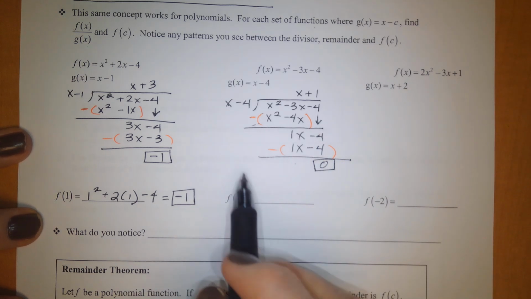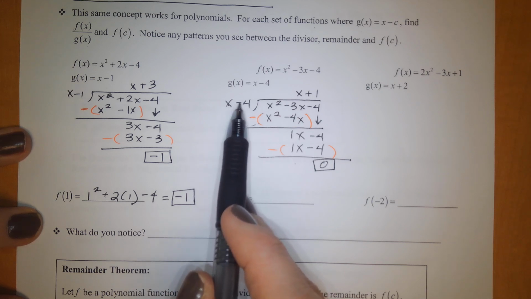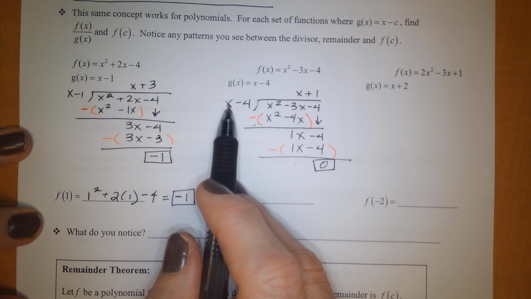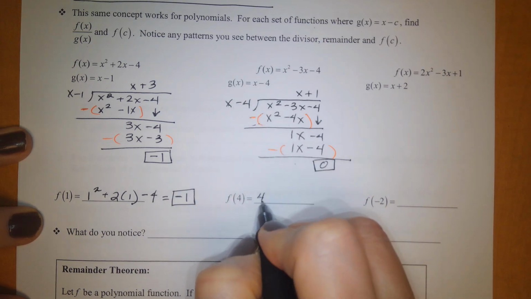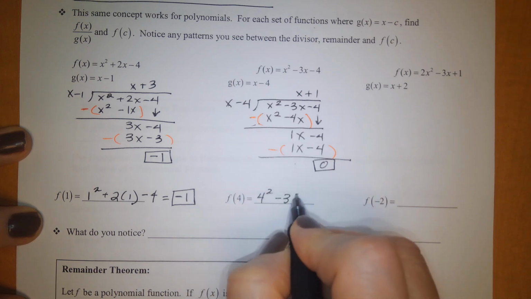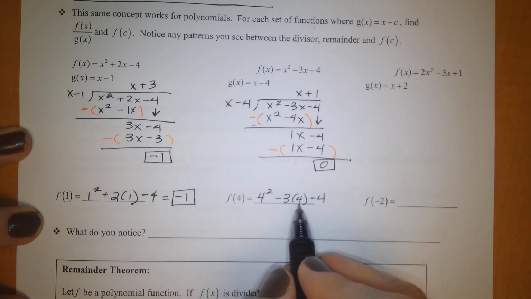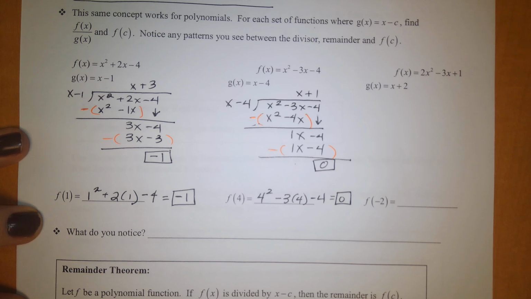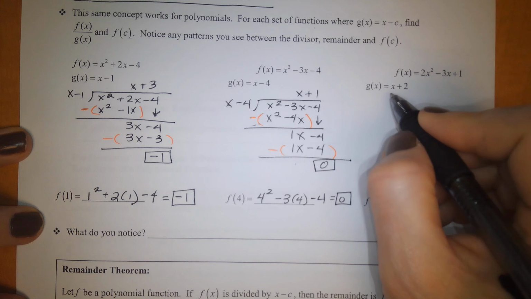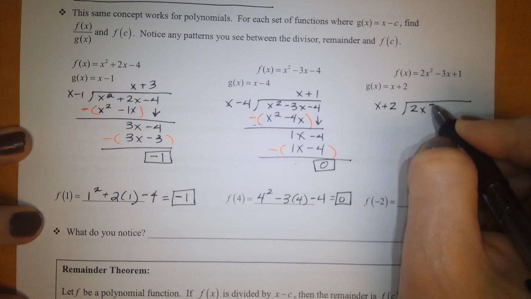Now let's try to plug that same 4, which would have been giving this a 0. 4 minus 4 is 0. Let's try to plug 4 into the original function f. Let's see what happens. 4 squared minus 3 times 4 minus 4. 16 minus 12 is 4. Minus 4 is 0. Are you seeing a pattern? Let's try one more time. Again, let's divide g into f.